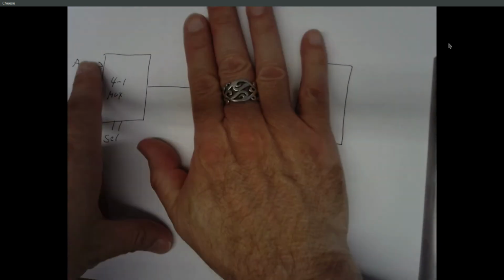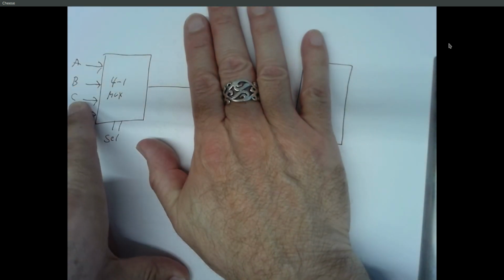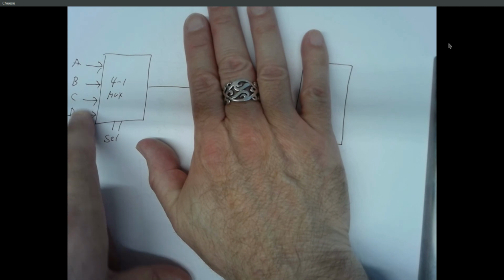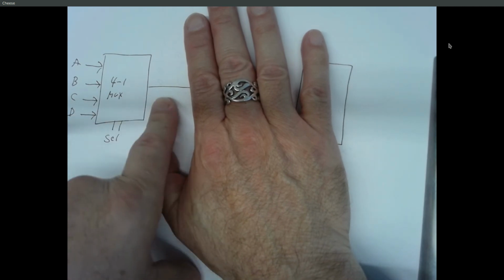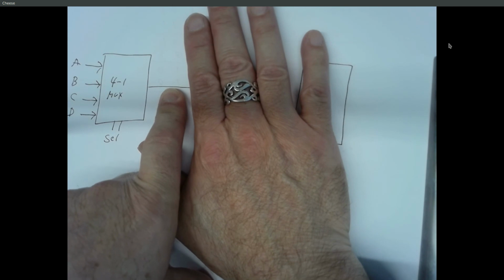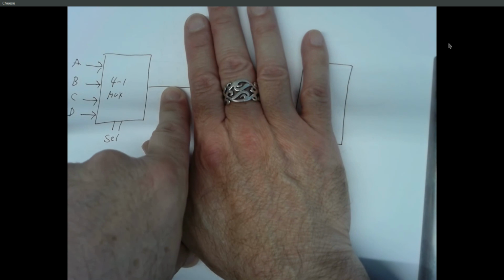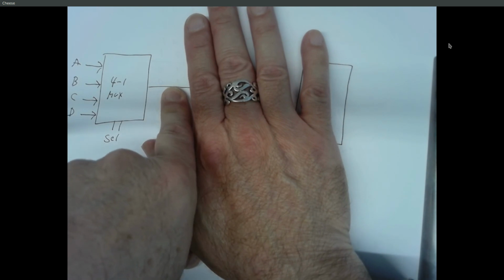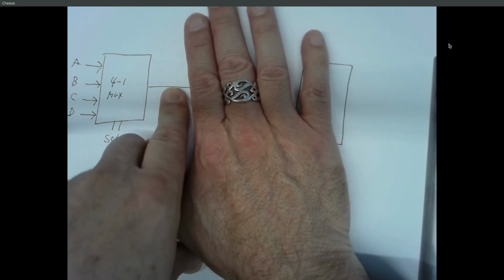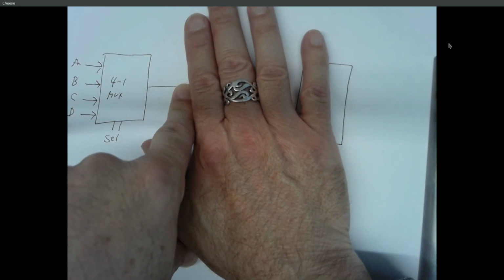So this might be coming from memory, this might be coming from a set of internal registers, this might be coming from some sort of peripheral device or something else, and the output of this might go into the input of an adder. And if I want to add something from memory, I would set my select line to take the memory output, feed that to the adder. If I want to add the value coming from some peripheral device, I would set my select line to take that input and send it to the input of the adder.